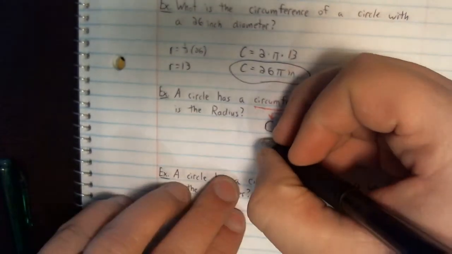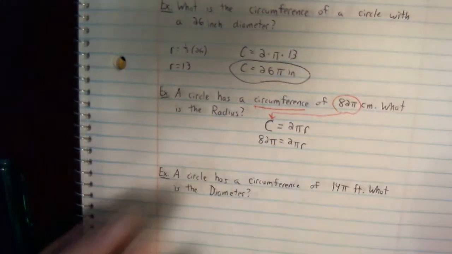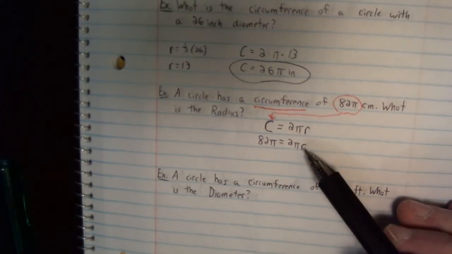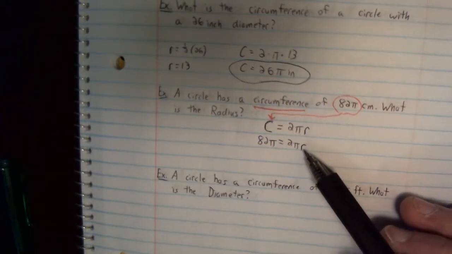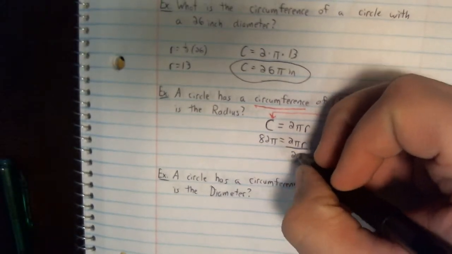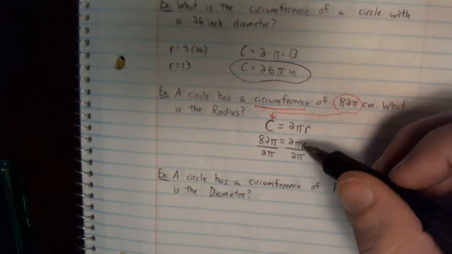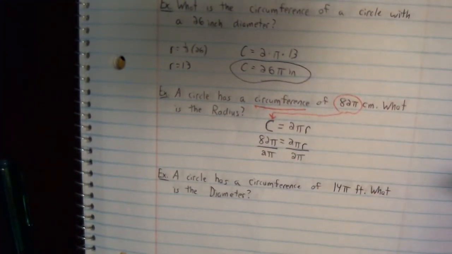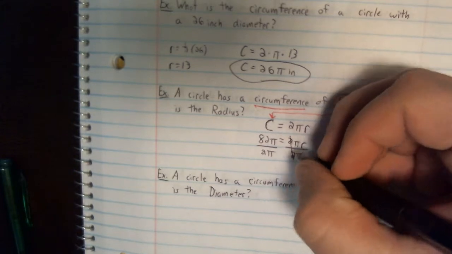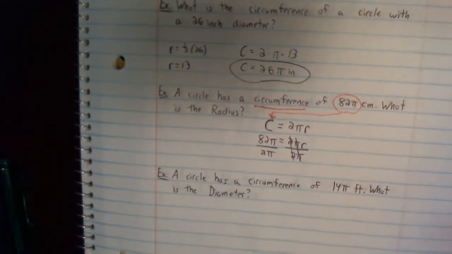So we're going to have 82 pi still equal to 2 pi r. Notice how I still have an r here. I want to solve for radius. So what I'm going to do is divide by 2 pi. Remember, pi is just a number. It's easy to work with. If I divide by 2 on both sides, they go away. If I divide by pi on both sides, they go away.